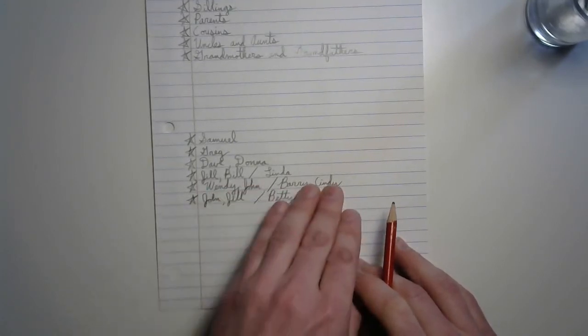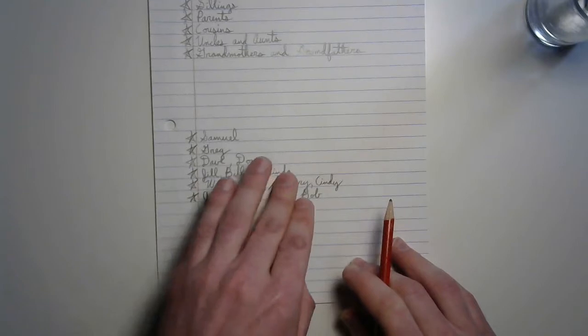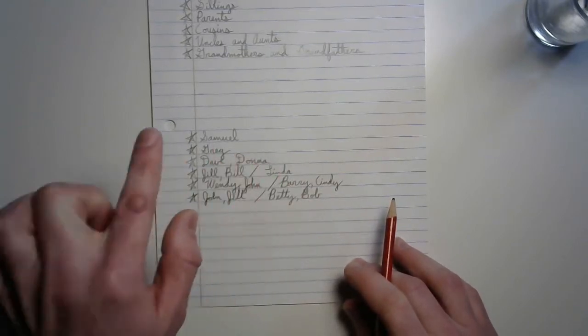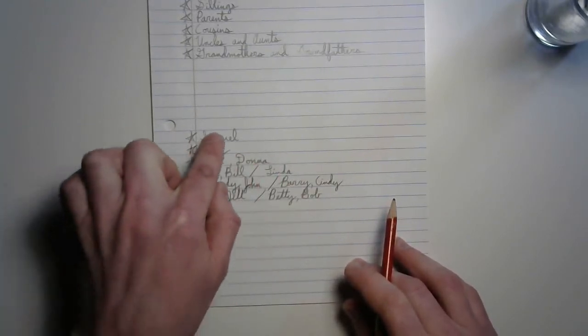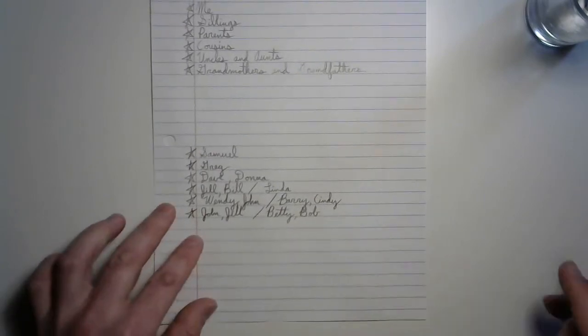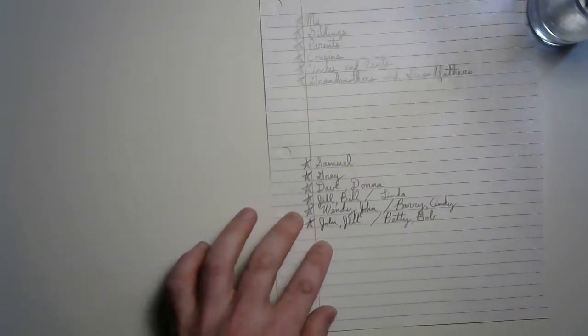Uncle and aunt 1 and uncle and aunt 2. I've got cousin group 1 and cousin group 2. I've got my parents' names. I've got my brother's name. I've got my name. Fantastic. We're ready to begin our tree.